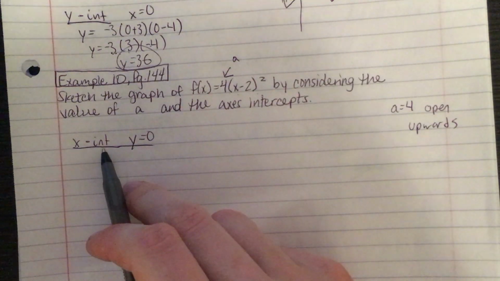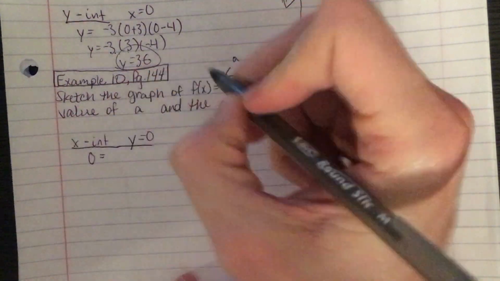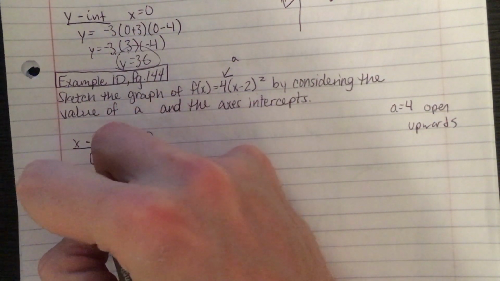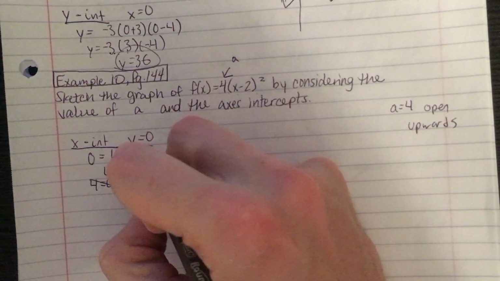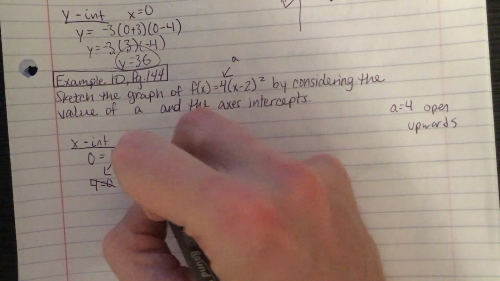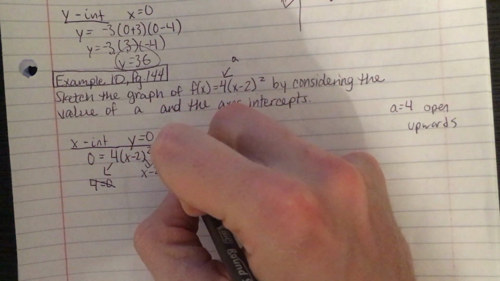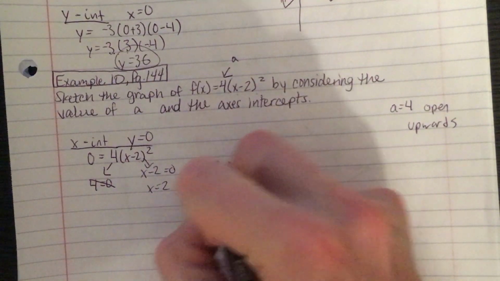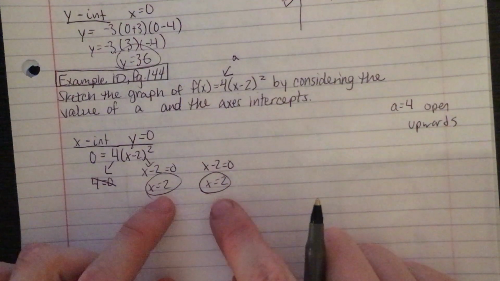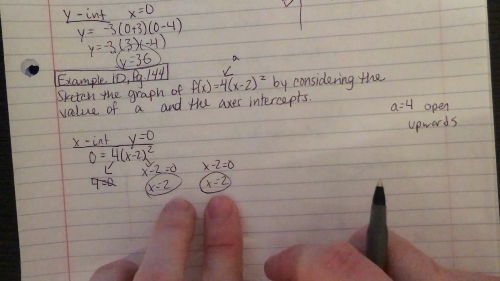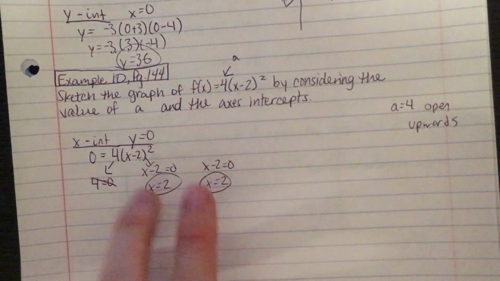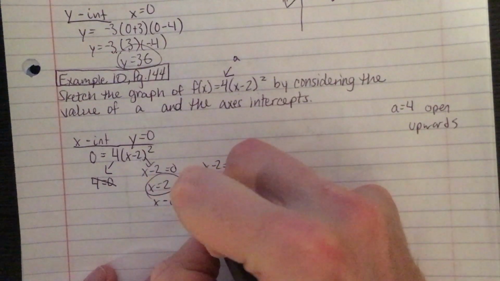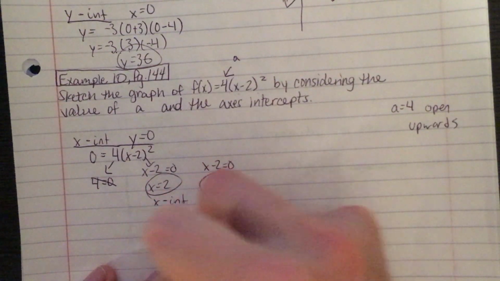So for the x-intercepts, we're going to set y equal to 0, 4 times (x minus 2) squared equals 0. So we're going to set 4 equal to 0. That's not going to work out. We'll set both of these x minus 2's equal to 0 to get x equals 2. Now, since this is a repeated root, this occurs twice. What that means is that your x-intercept is your vertex here.